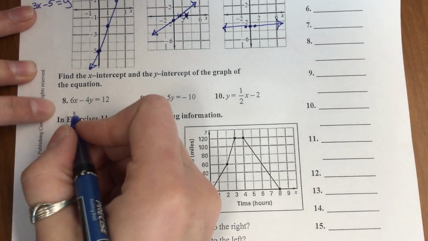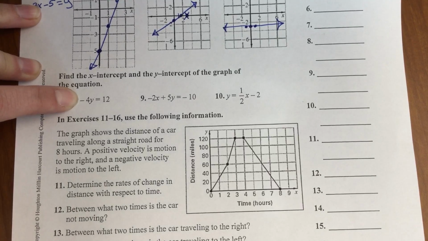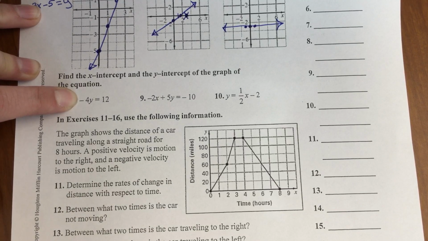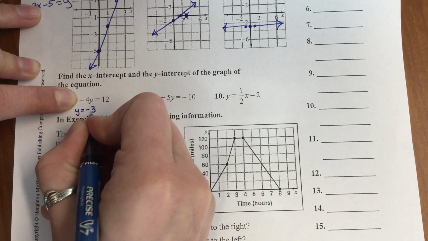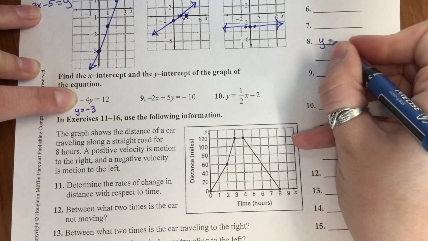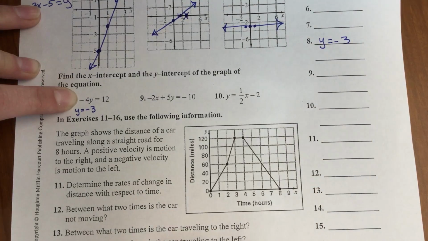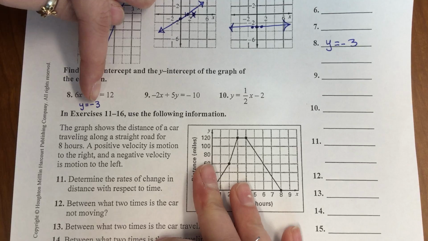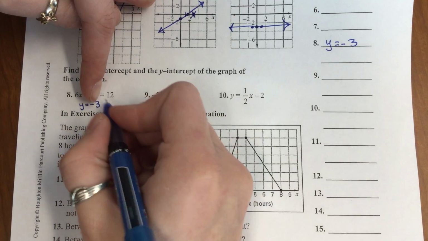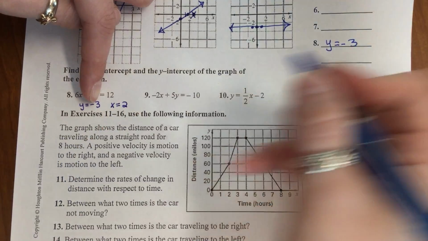Okay, find the x-intercept and the y-intercept of the graph. Okay, so putting 0 in for x and solving for y, -4y equals 12, divided by -4 on both sides, I get y equals -3. Y equals -3. Putting 0 in for y, that makes that go away. 6x equals 12, dividing by 6, x equals 2.